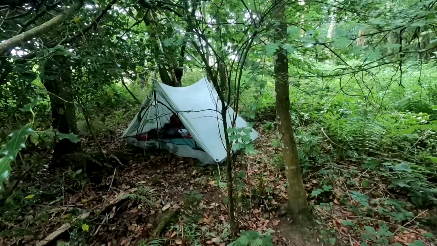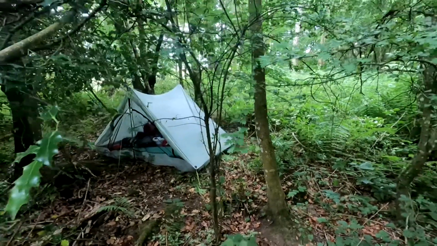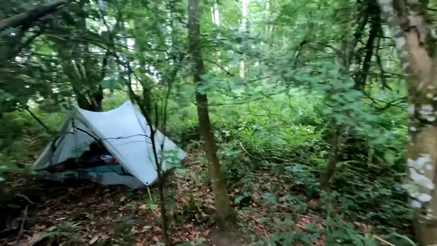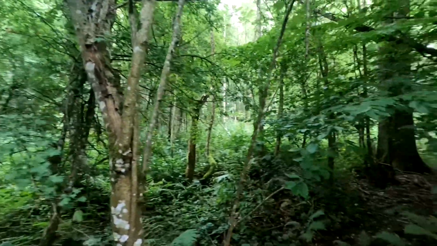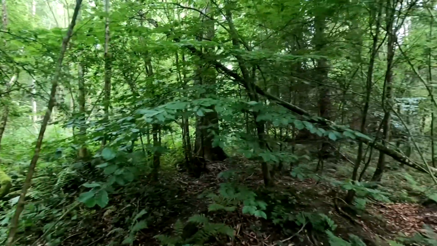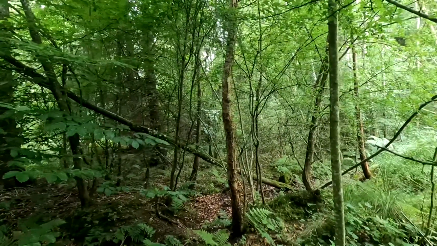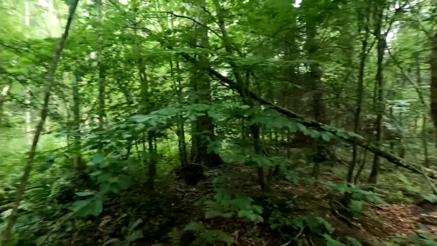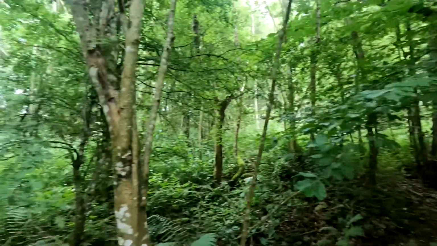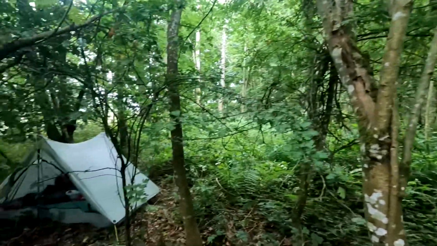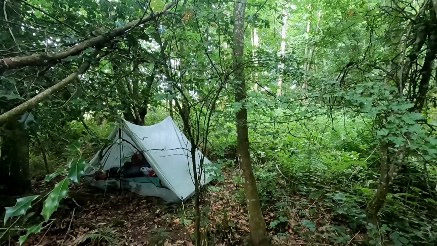I found a nice quiet spot in the woods just outside Dunning. So now I'm just going to settle down, and tomorrow it's a very short walk to Perth. I think it's only about 10 miles to my hotel. And then from Perth the next day I'll be heading towards the Cairngorms. So until tomorrow morning, good night.